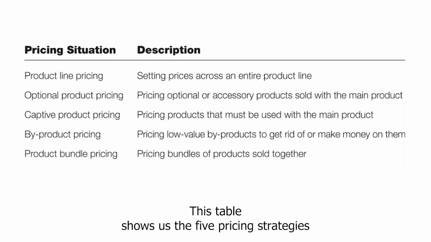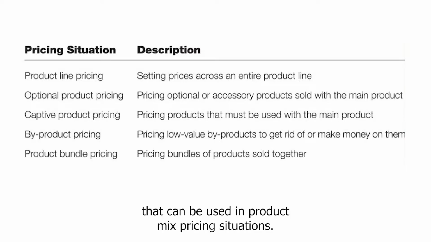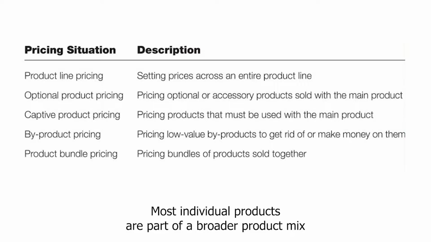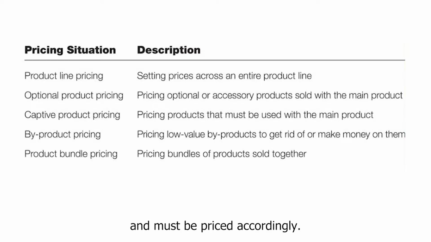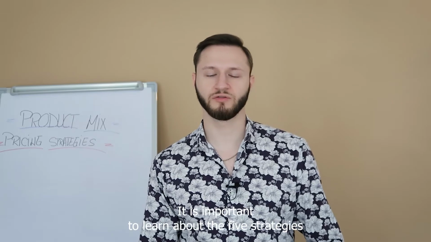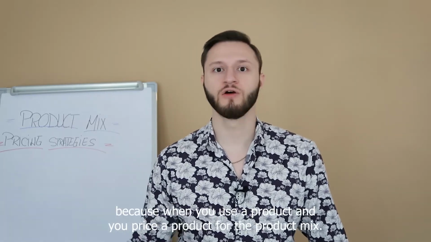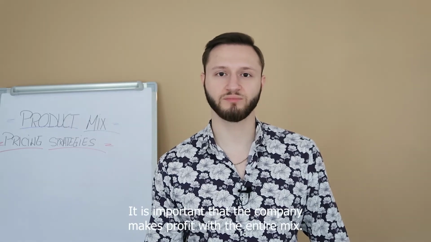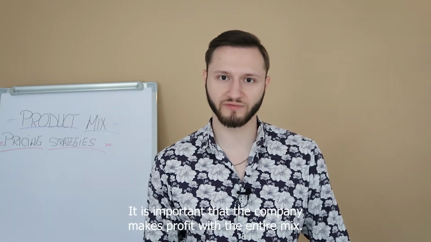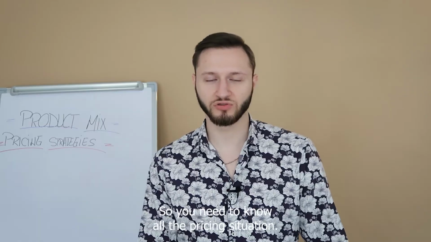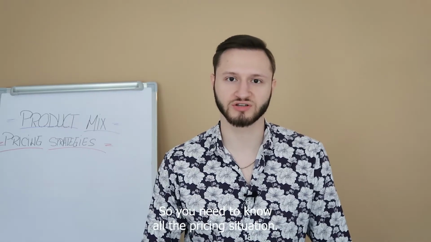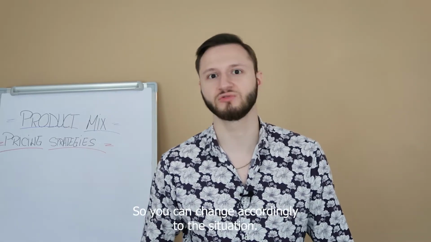This table shows us the 5 pricing strategies that can be used in product mix pricing situations. Most individual products are part of a broader product mix and must be priced accordingly. It is important to learn about the 5 strategies because when you price a product for the product mix, it is important that the company makes profit with the entire mix. So you need to know all the pricing situations so you can adapt accordingly to the situation you need.